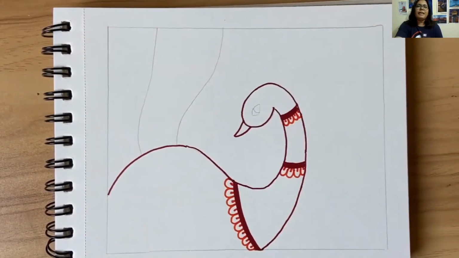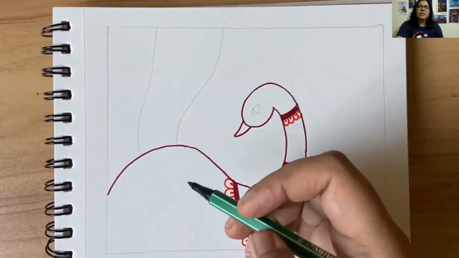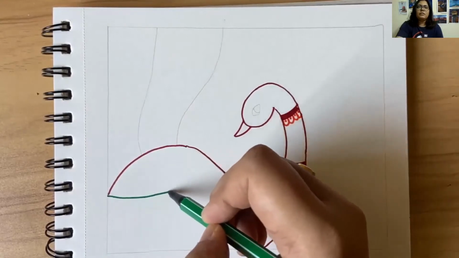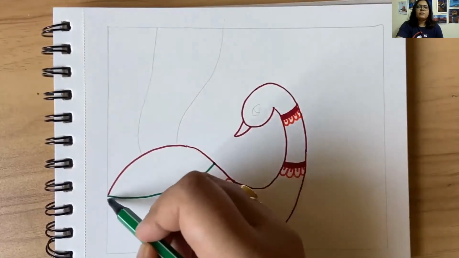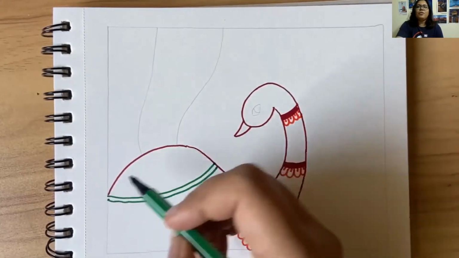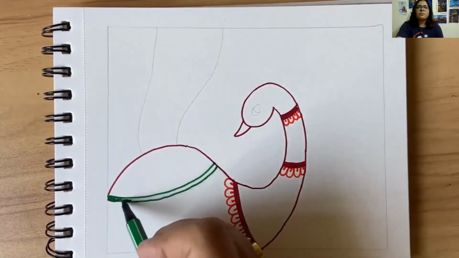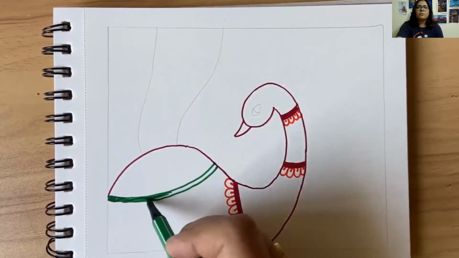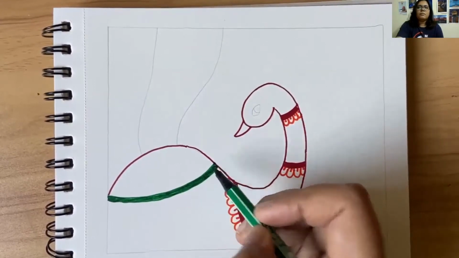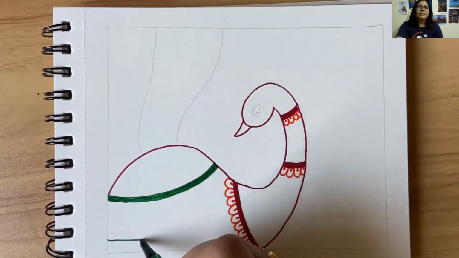So here I will be using my green pen. Okay, green sketch pen. So just like these three bands, again we'll draw some bands. Okay, here. So just see. Again, we are drawing one band. It is just similar to the bands that we have drawn on the neck. We'll again fill it up. Okay. One more band here.